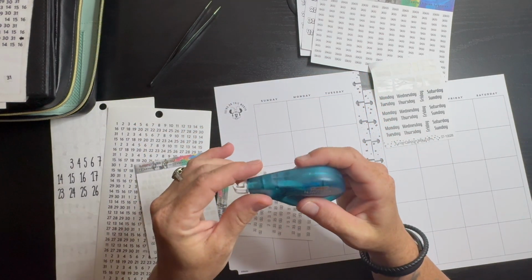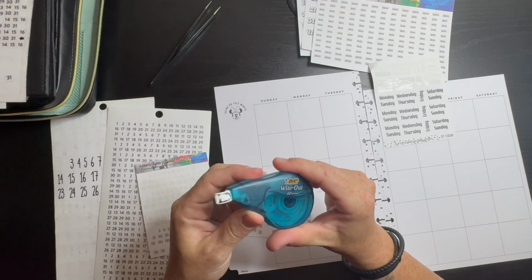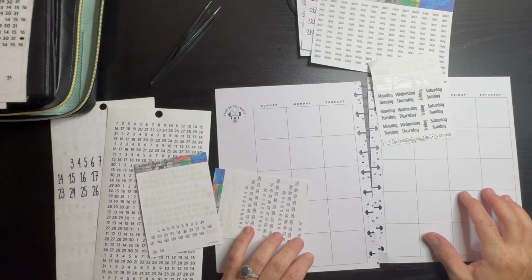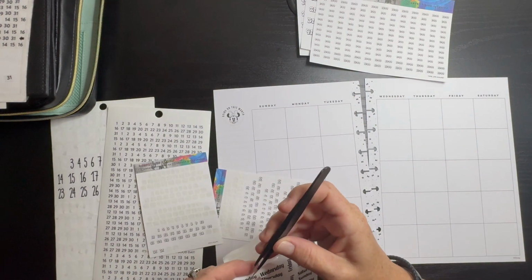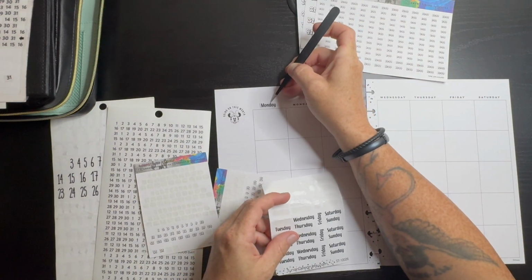Is this the empty one? Okay. So I'm out of whiteout too. Maybe that'll be big enough to cover it.